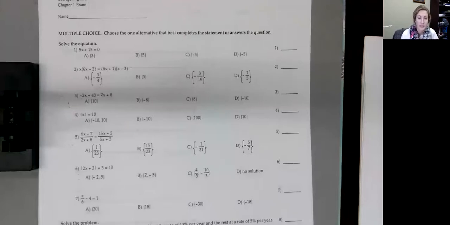So if you're taking the paper test, your test will be really similar to this one. This one is test form E. The test you'll get will be either A or B. If you're taking the test online, the problems are supposed to be similar to these because I tried to make them the same, but it'll be in the form of MyMathLab.